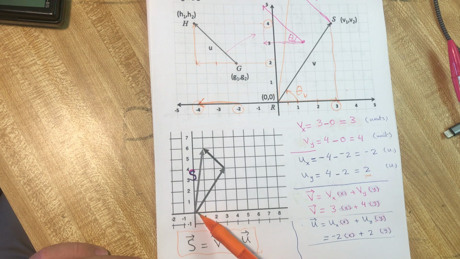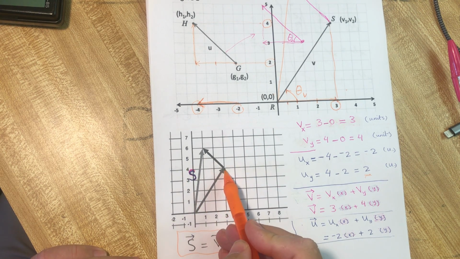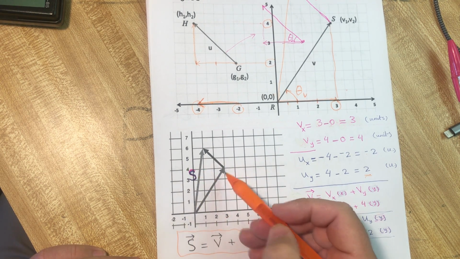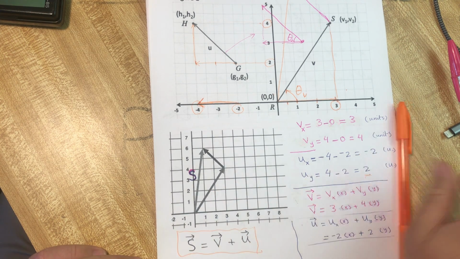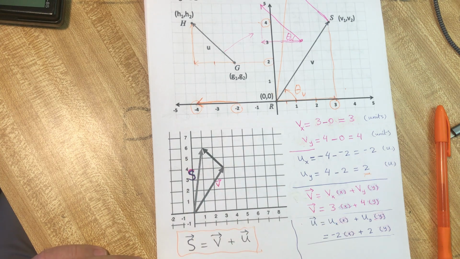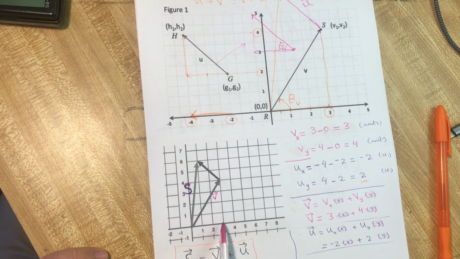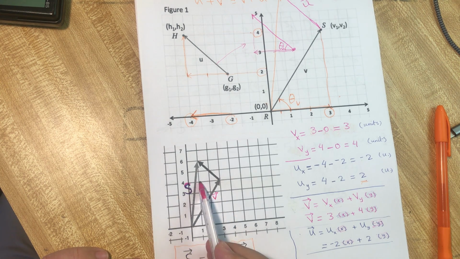Okay, look at this vector. It is 1, 2, 3. This is Vx. 1, 2, 3, 4. It is Vy. So this is the vector V. This is also the vector u, because it is negative 2 units in x direction and positive 2 units in y direction.